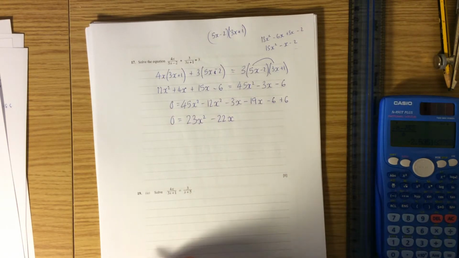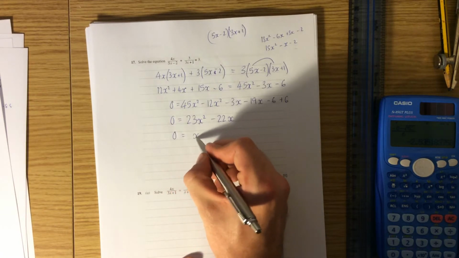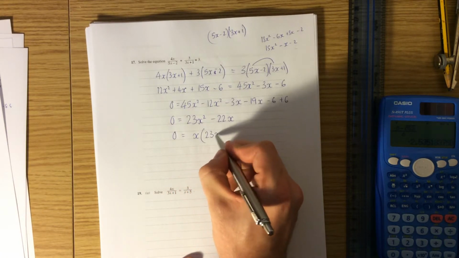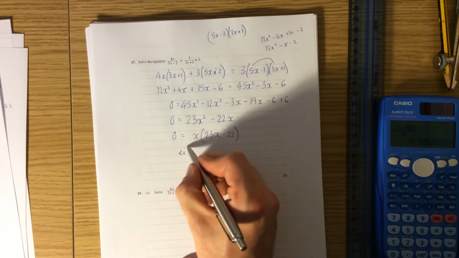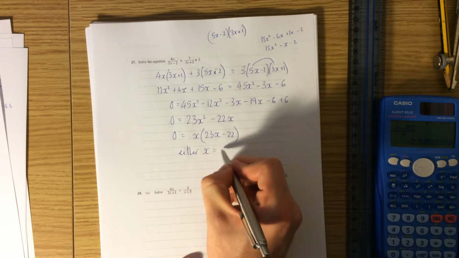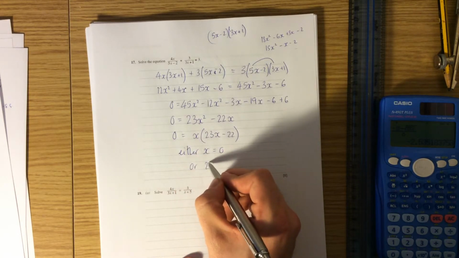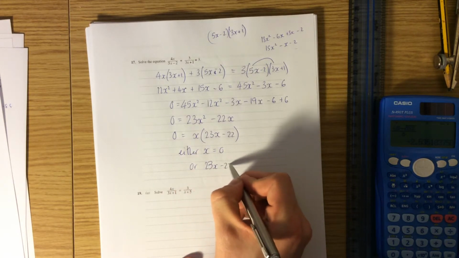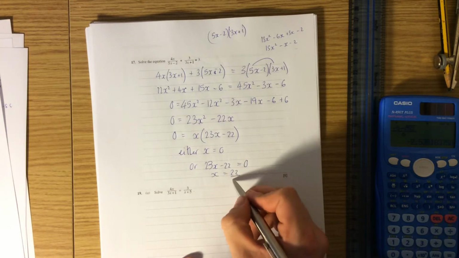So we have this, and then we're going to have to factorize this so we can get 0 is equal to x, and then we've got (23x minus 22) in a bracket. So then we have either x equals 0 on its own, or 23x minus 22 is equal to 0, where x will be equal to 22 divided by 23.